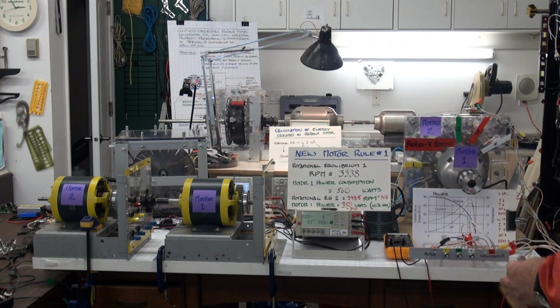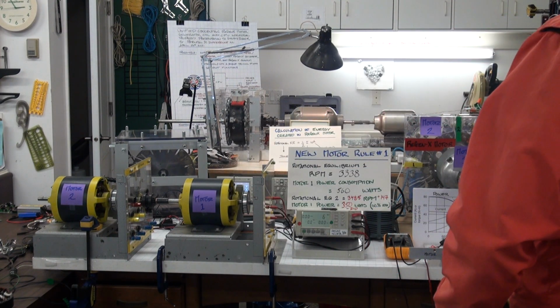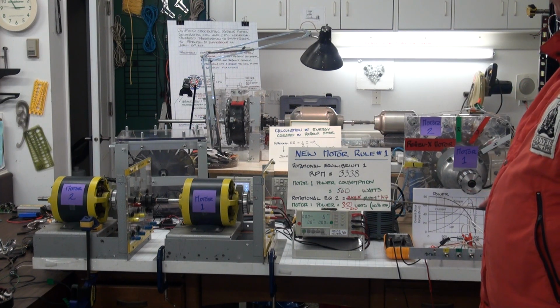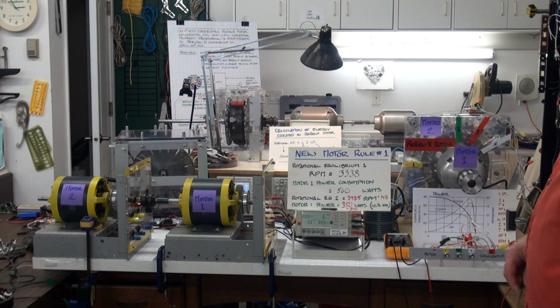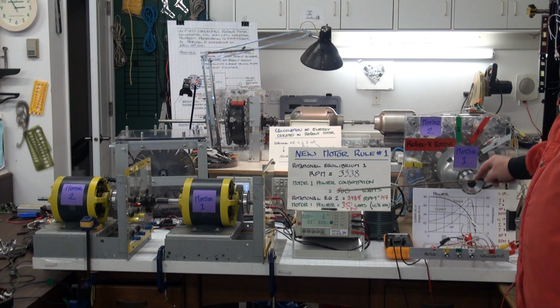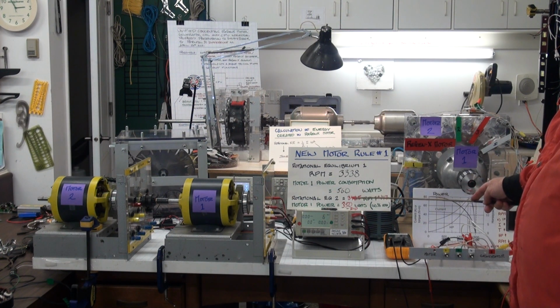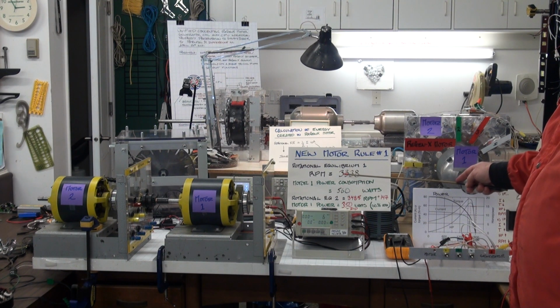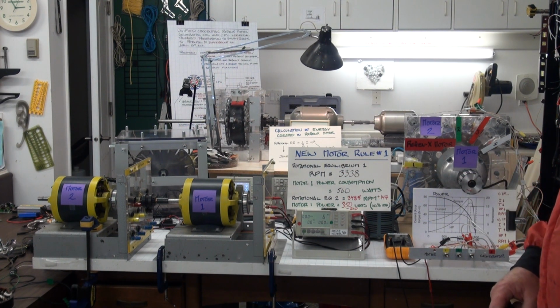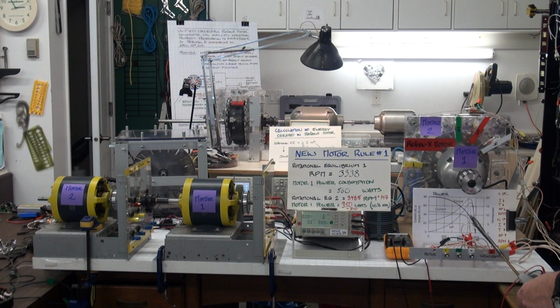In fact, the Regen X quantum motor used 210 less watts to motor number 1 when it was operating at 3,485 RPM than it was using when it was operating at 3,338 RPM.